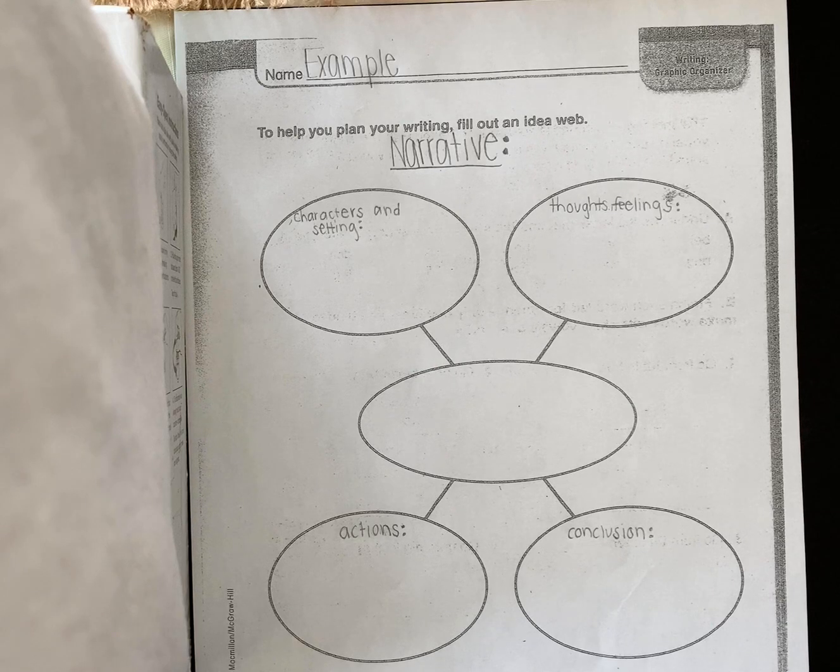In our last video, we learned that narrative writing is writing that tells a story with one or more events. And we learned that narrative writing has a beginning that talks about characters and setting. We learned that narrative writing has a middle that talks about the characters' thoughts, feelings, and actions. And we also learned that narrative writing has a conclusion that finishes the story and makes sense.